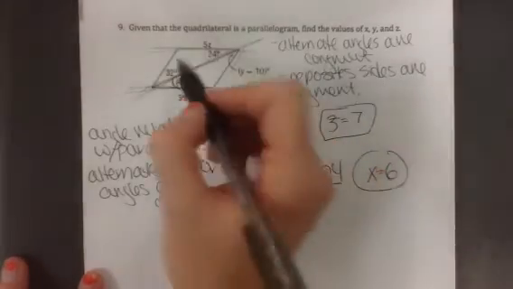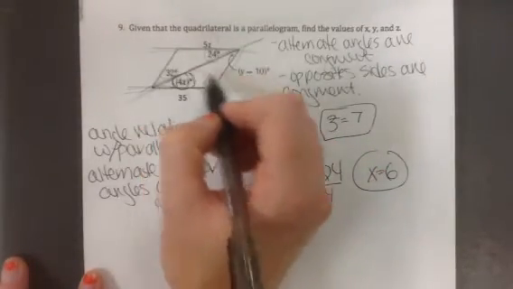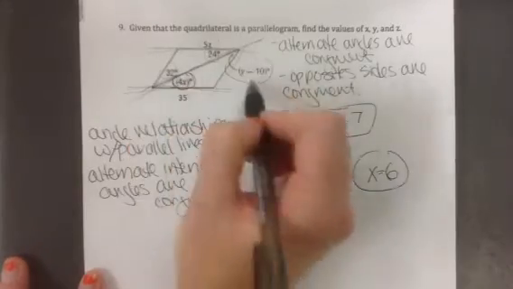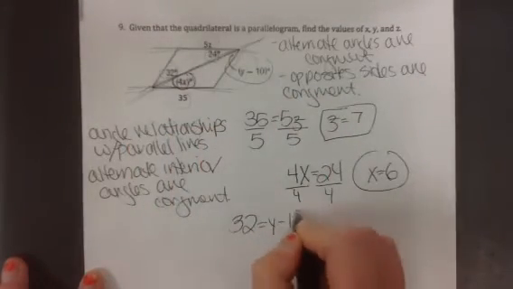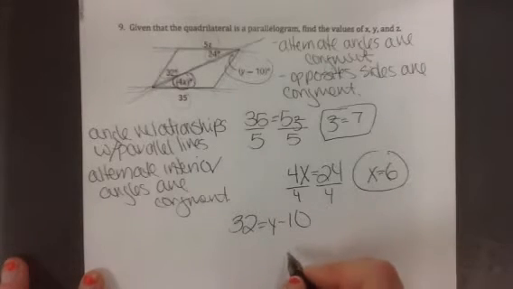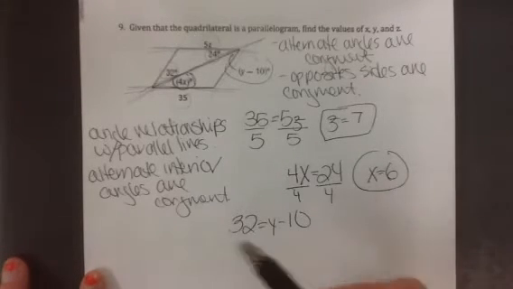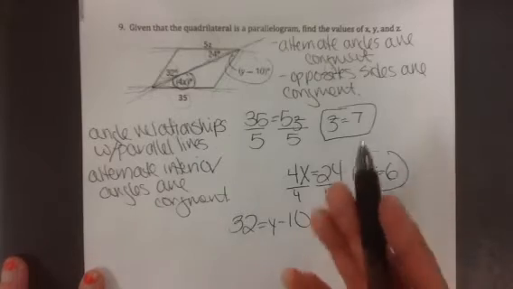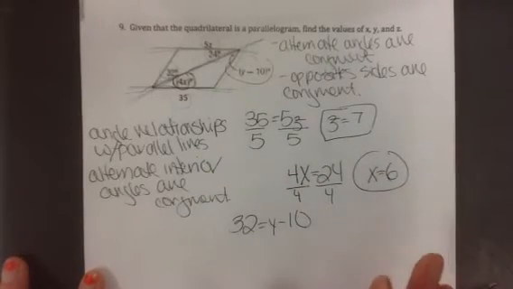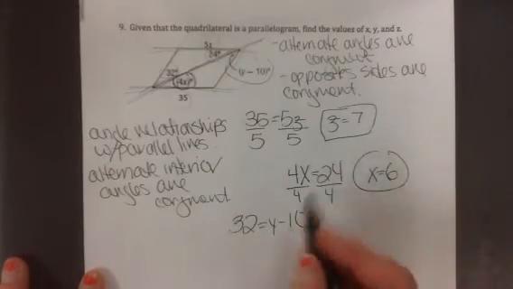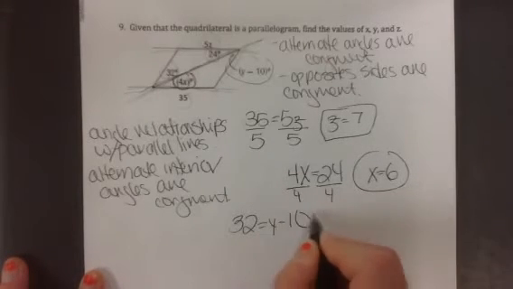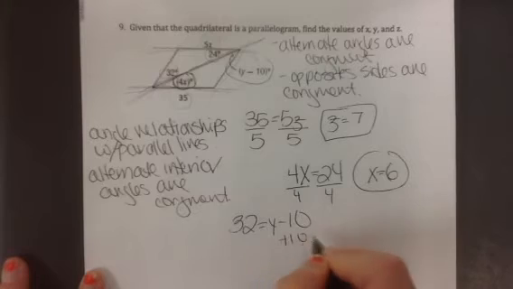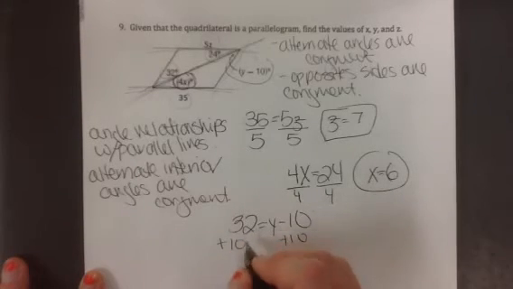And then solving for our last one. Once again, alternate interior angles. We have 32 and y minus 10. So 32 is equal to y minus 10. And I know a lot of you just kind of guessed 22. You didn't actually go about solving the equation. So try to remember to follow through with every step. So notice we have a negative 10 here. So we need to add 10 to both sides. So 32 plus 10 is 42.